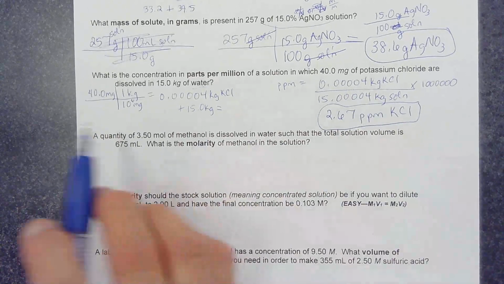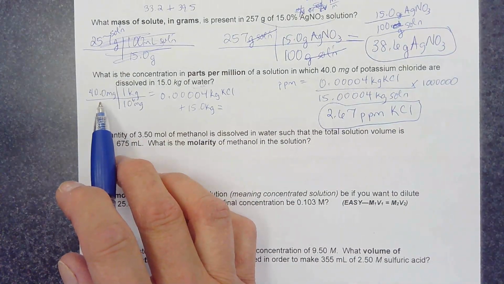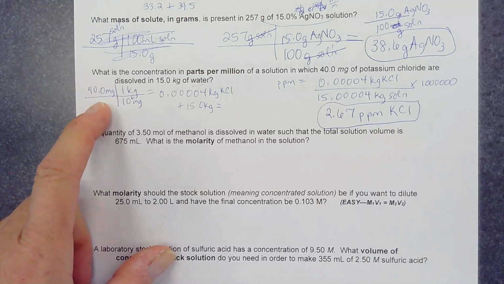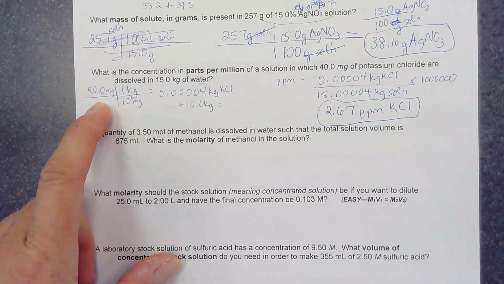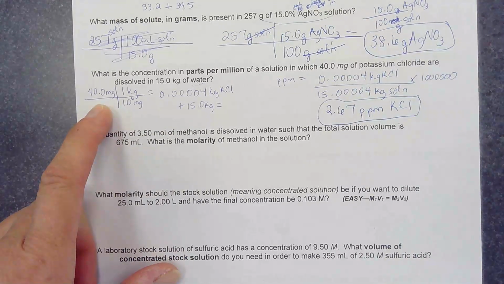0.00004 kilograms, which was 40 milligrams. Do you remember using the balance in lab? When you would just get 1 gram of something in lab, was that a small amount? 1 gram was a small amount. This is 40 milligrams. 40 milligrams would be a very small amount.